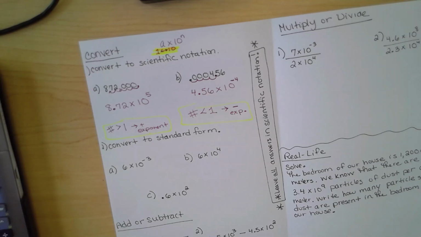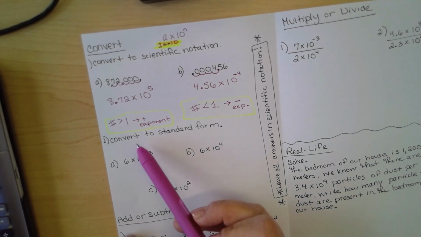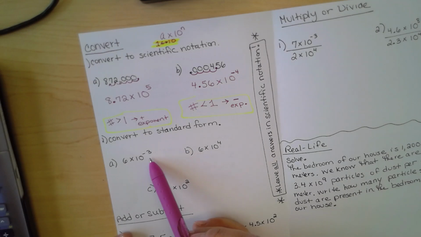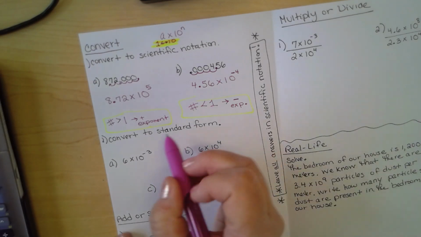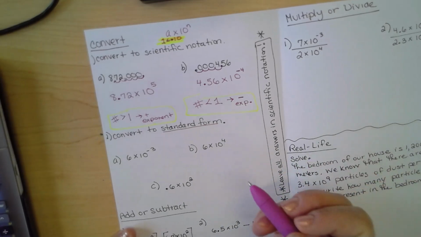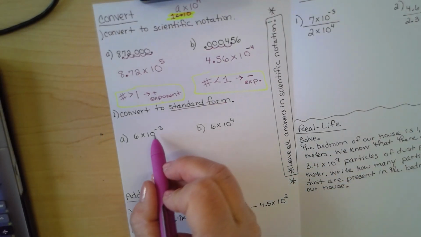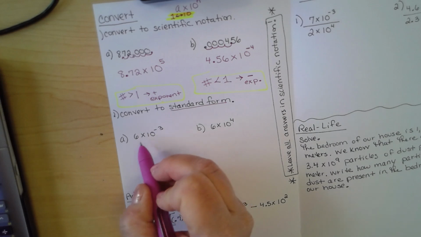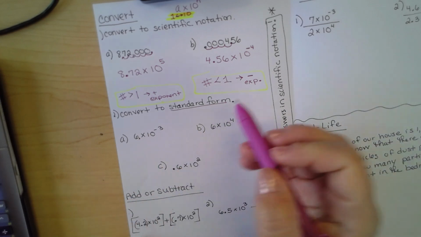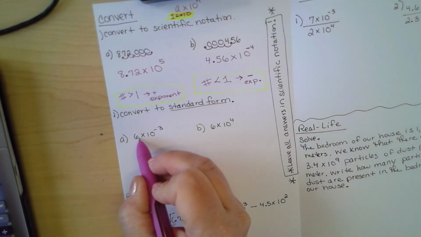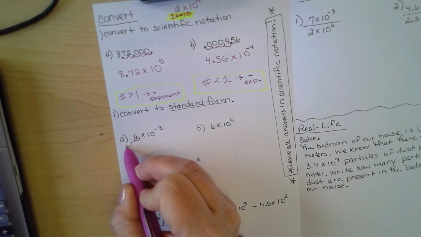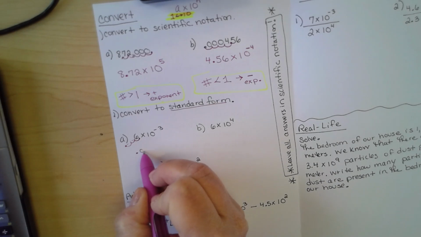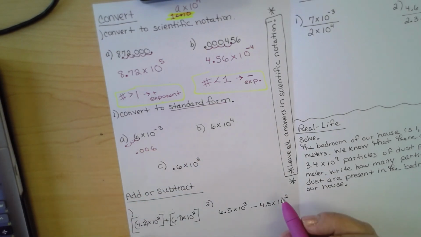All right, so that's just basic conversion. Now, what if I asked you to convert from scientific notation to standard form? Standard form is just the regular way to write a number. So it's a negative exponent. Negative exponents make small numbers. Move it over, 1, 2, 3 to the left. So now it becomes 0.006.